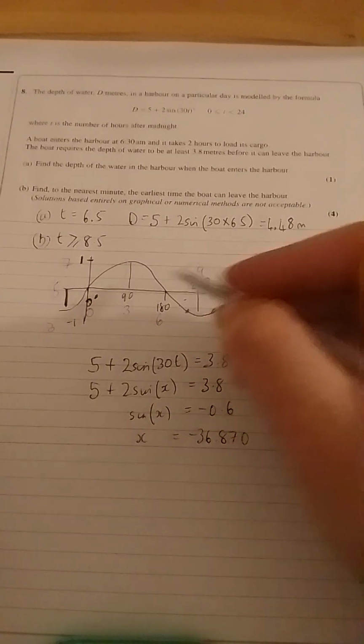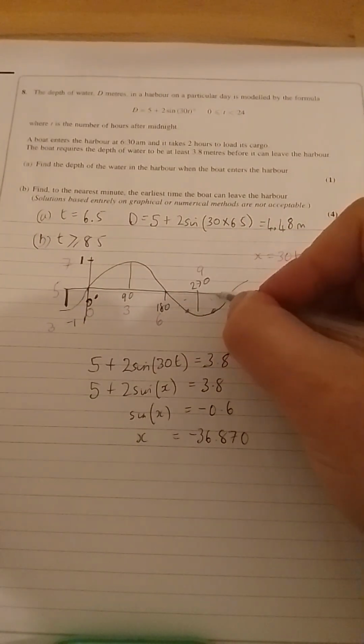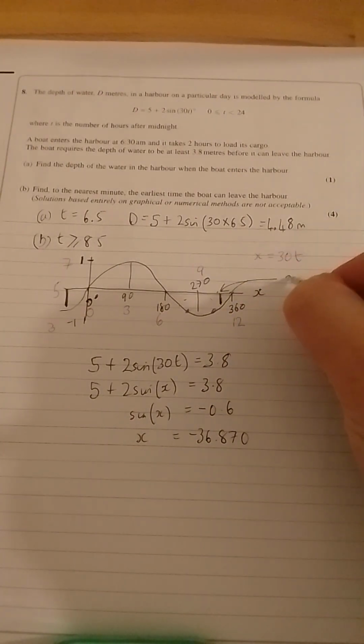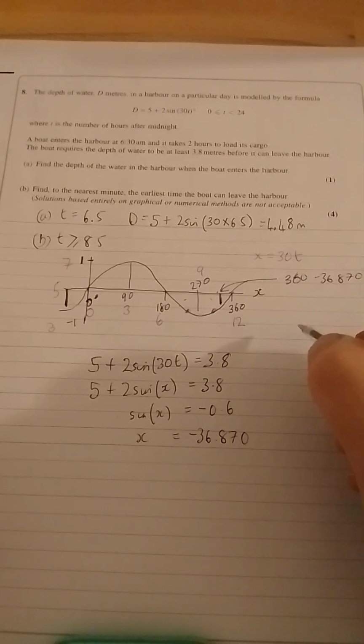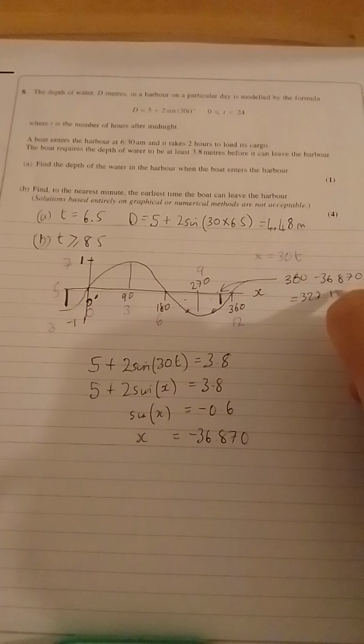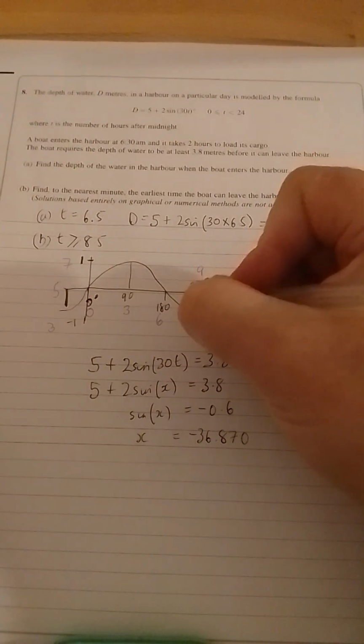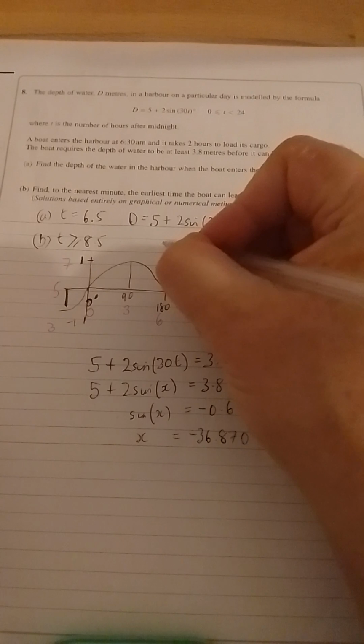Well, because sine repeats every 360, there'll be an answer somewhere up here, which will be 360 minus 36.870, which if we calculate that, comes out to 323.130.